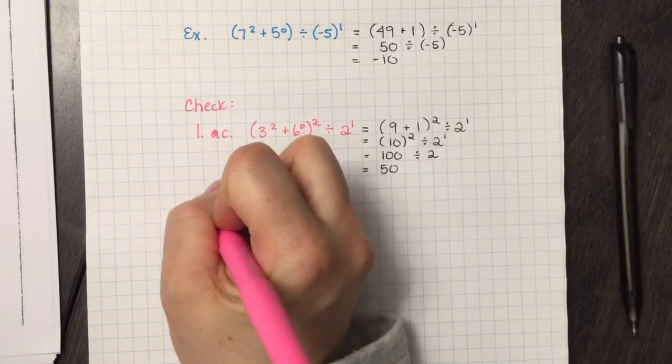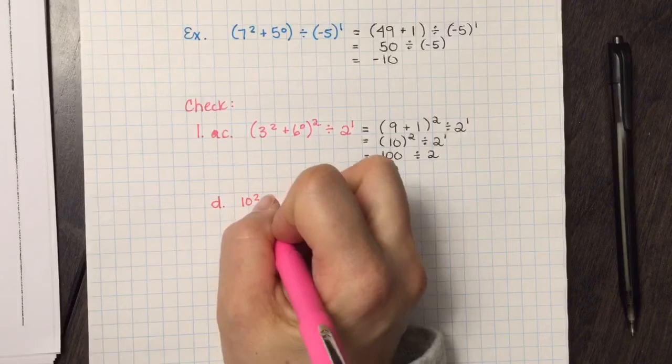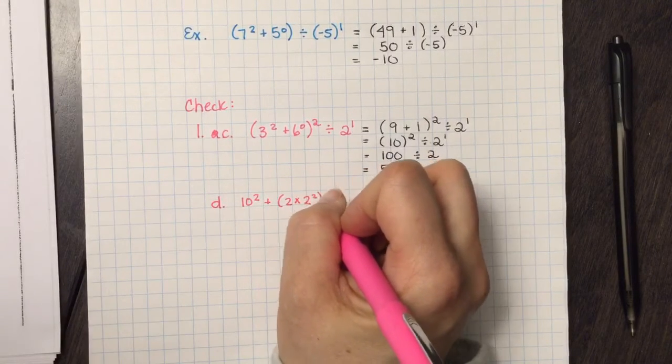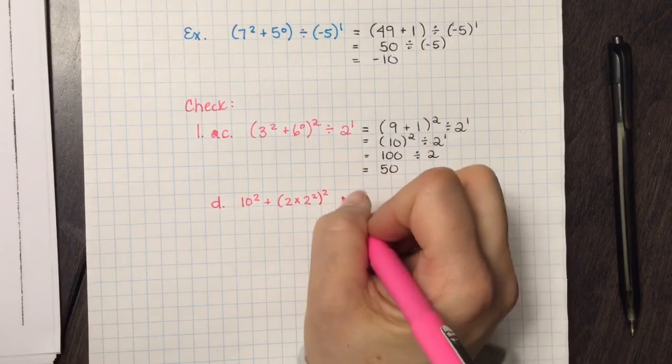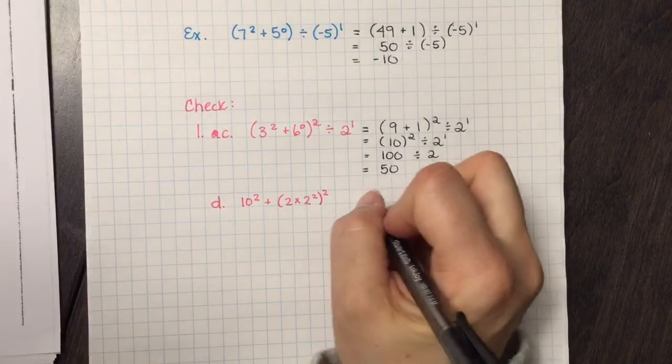And let's do D. Okay, so here we have 10 squared plus 2 times 2 squared, all squared. What does that give us for an answer? Okay, give it a try.